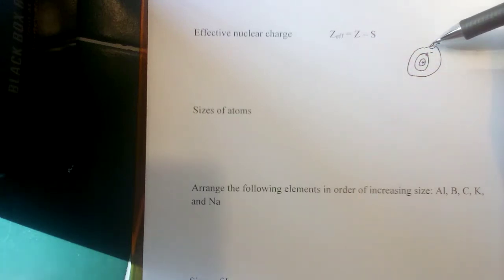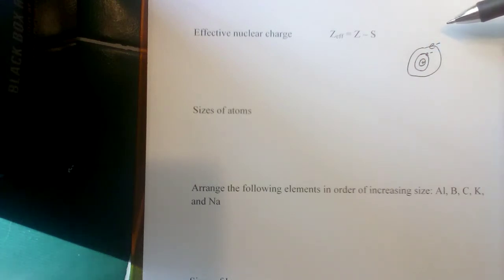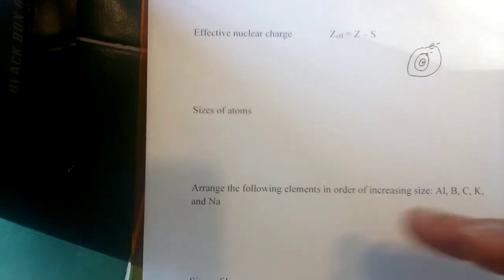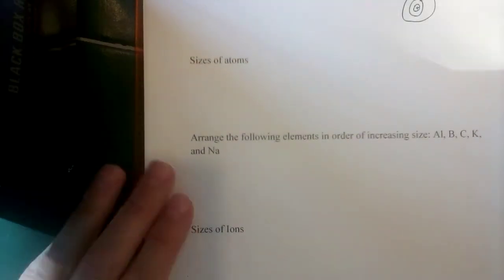So you'd have a higher level of shielding for the 2s. As we move further and further away from the nucleus, the electrons experience less and less of that charge. And that'll be a factor we want to think about in terms of some of these properties. Okay? So let's jump in.